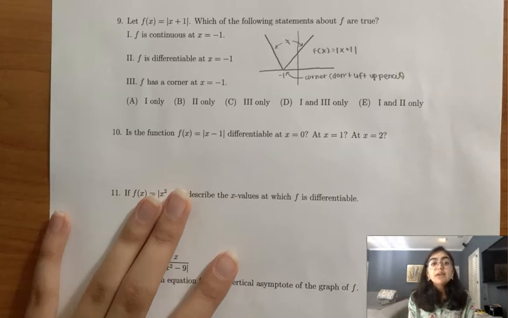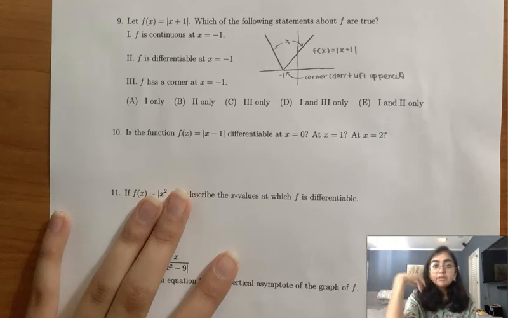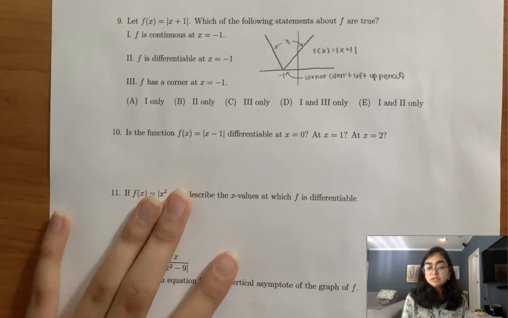And then number 3, f has a corner at x equals -1. That is true. As you can see in our graph, there is a corner there. I wrote it down. So number 3 is correct. So then the answer choice that we would circle is D. F is continuous at x equals -1, and F has a corner at x equals -1 are both true.